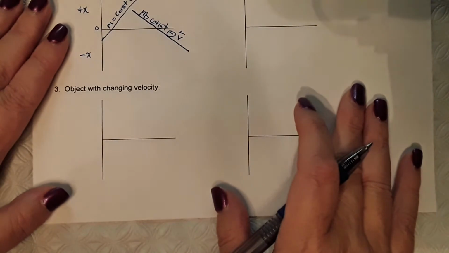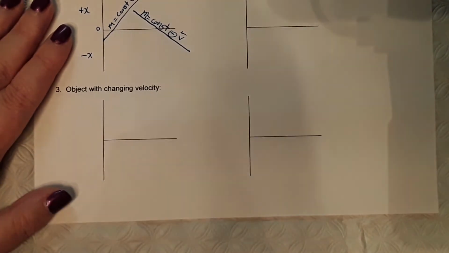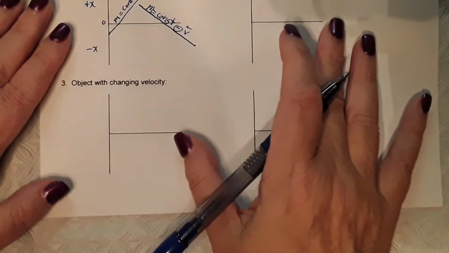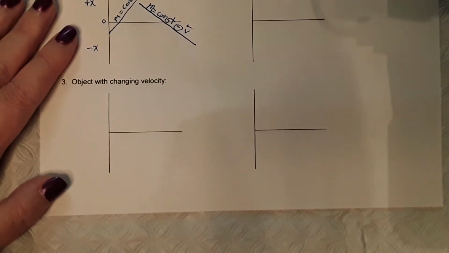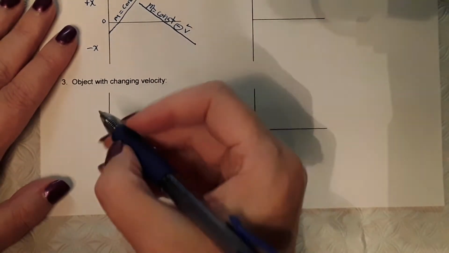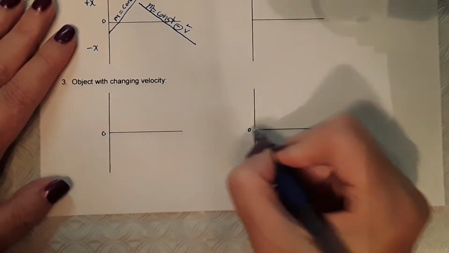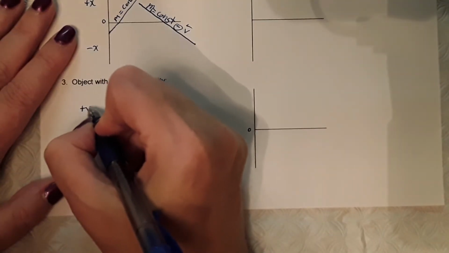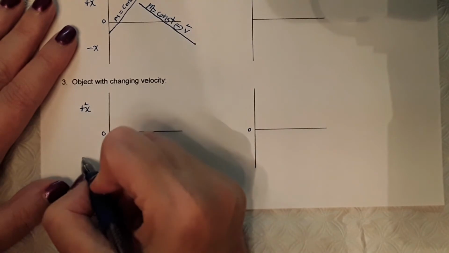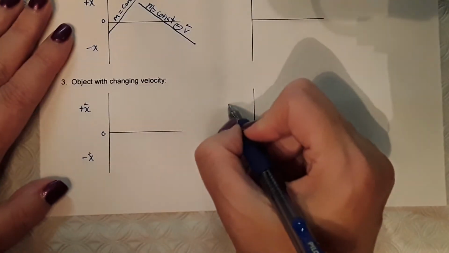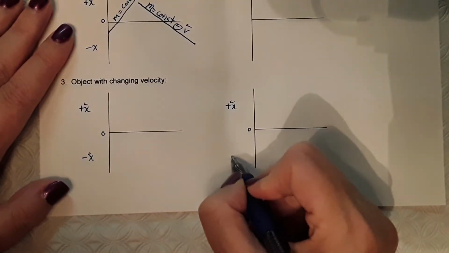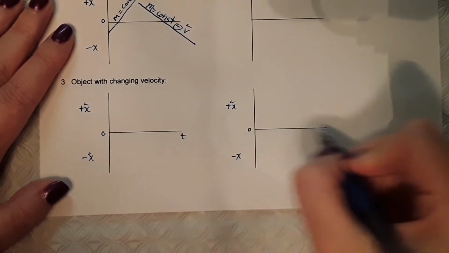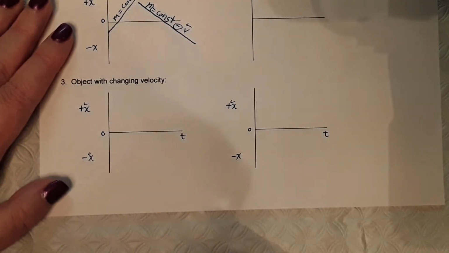Now, let's talk about an object with changing velocity. Oh boy, this one's going to get a little tougher, and we are going to need both sets of axes on this one, no doubt about it. So I'm going to put a positive position right there, negative positions there, positive here, negative here, and of course, the x-axis represents the time.